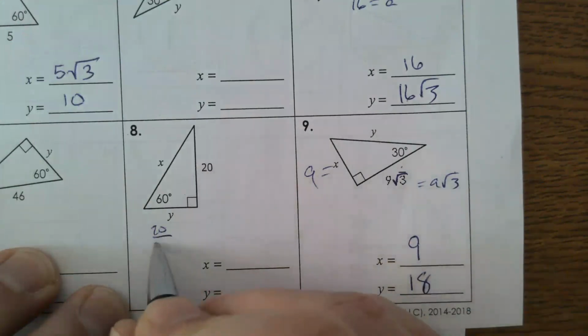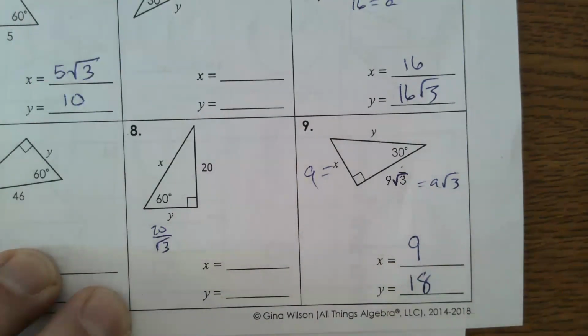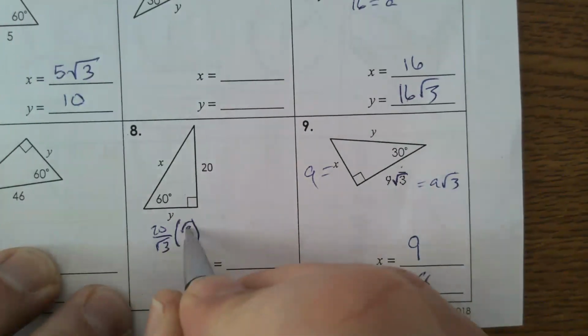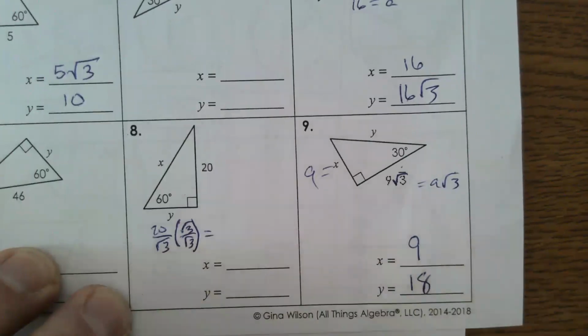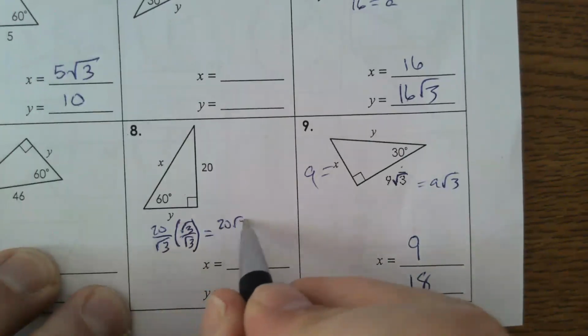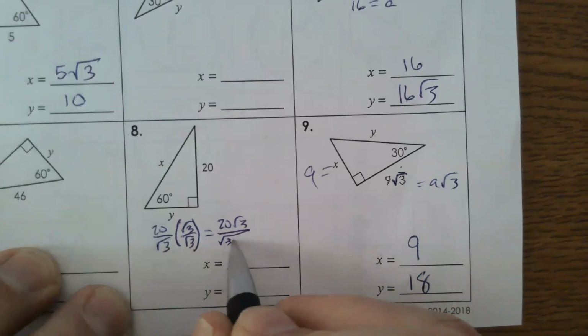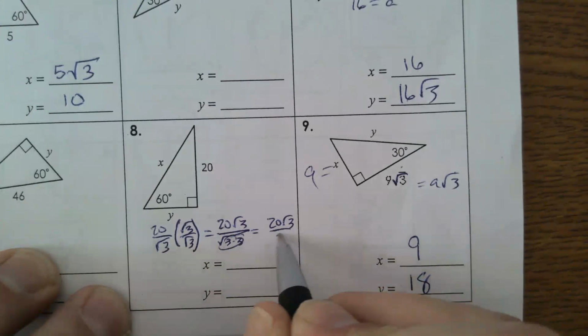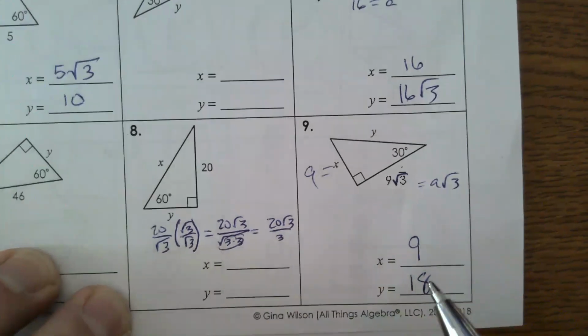Divide. So this is 20 over root 3. Are we satisfied and happy with that answer as it's written? No. So that gives me 20 root 3 on top, and root 3 times root 3 is 3, so 20 root 3 over 3. That's the answer for Y.